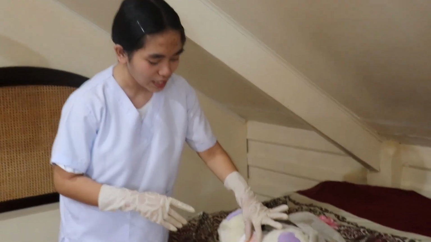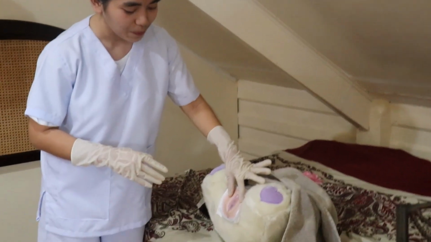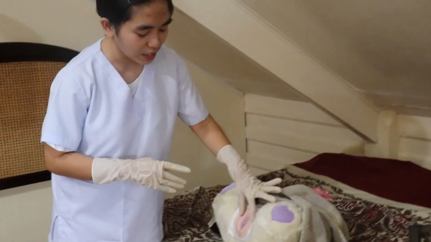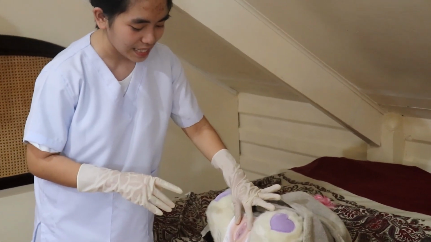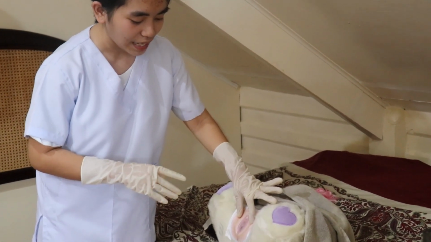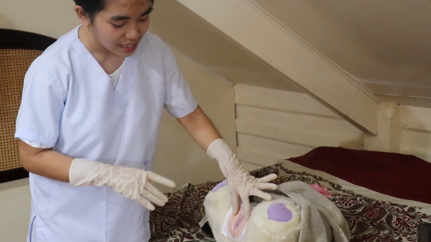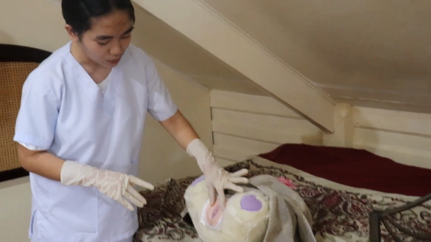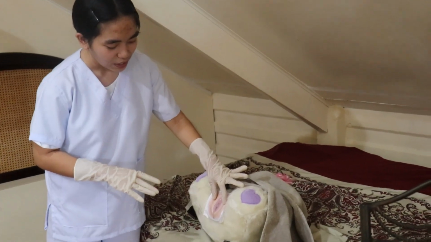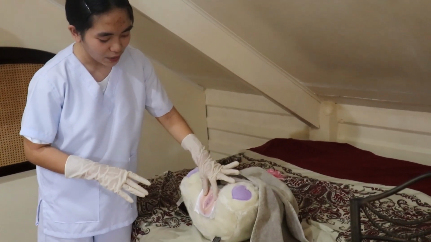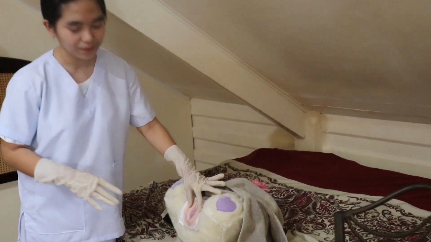So the clitoris is not exceeding 1 centimeter, and the urethral orifice appears to be a small slit and is the same color as the surrounding tissues. There are no signs of inflammation, redness, swelling, or any discharge. Now we will proceed to palpation.